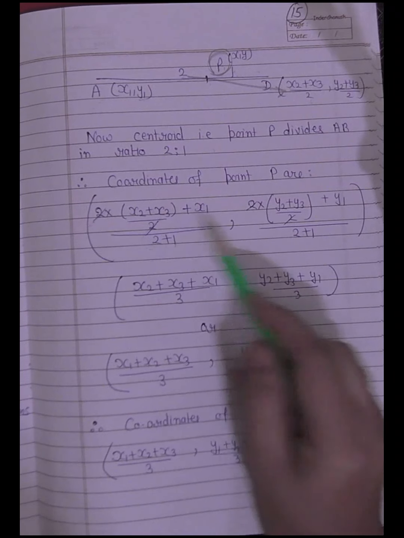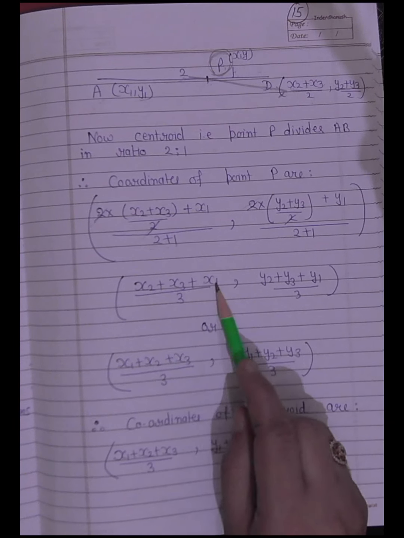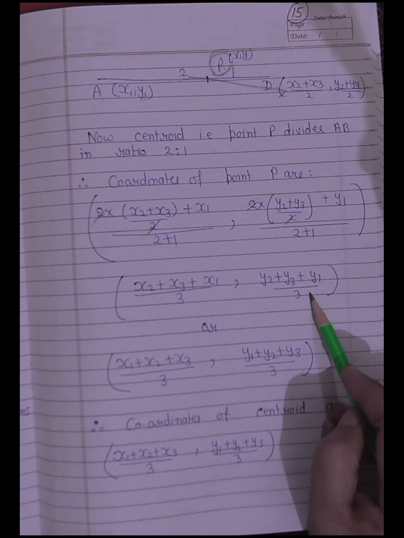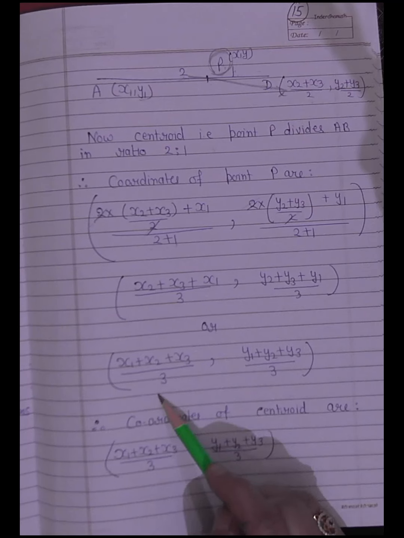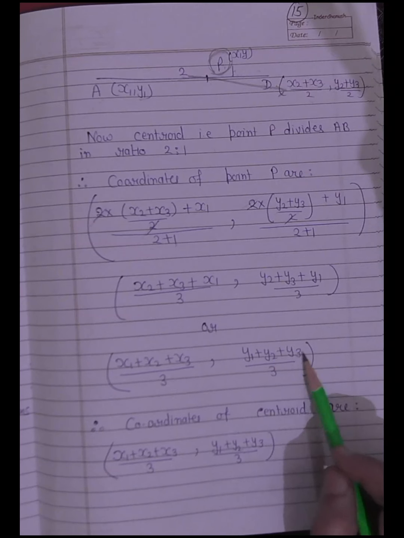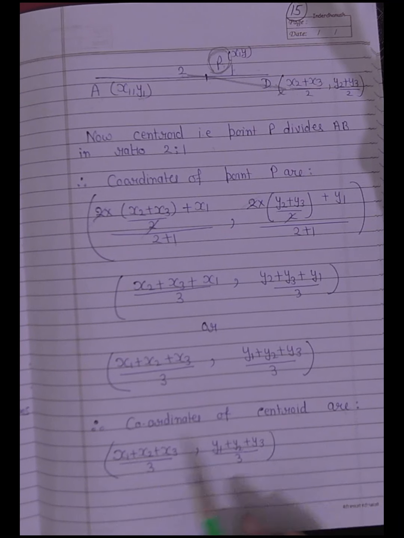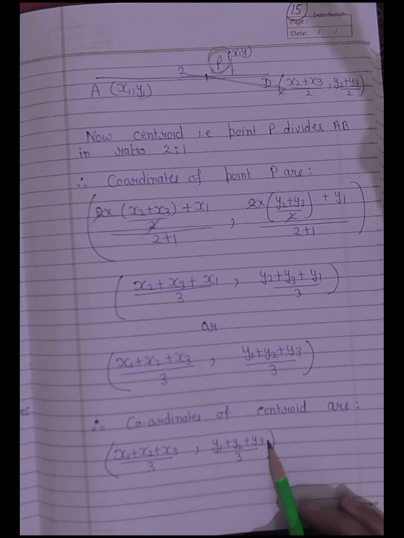After cancelling this 2 and this 2, we are getting (x2 plus x3 plus x1) by 3 and (y2 plus y3 plus y1) by 3, or we can say (x1 plus x2 plus x3) by 3 and (y1 plus y2 plus y3) by 3. Therefore the coordinates of the centroid are (x1 plus x2 plus x3) by 3 and (y1 plus y2 plus y3) by 3.